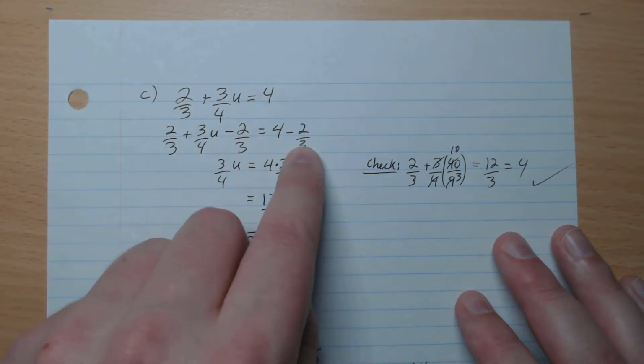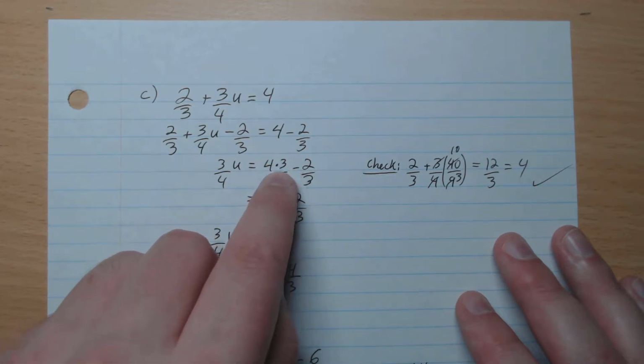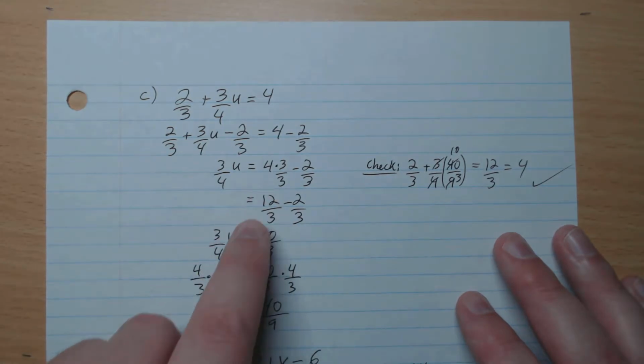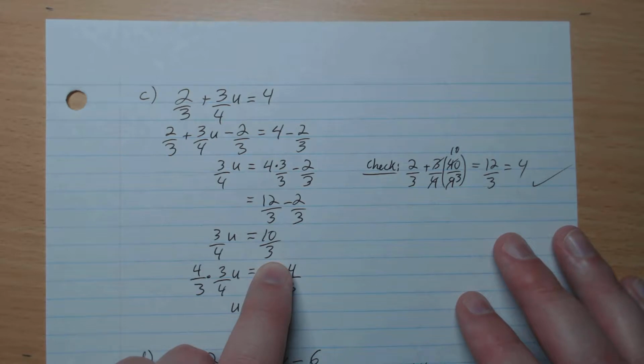And now we have a subtraction of fractions. So we need a common denominator. So we're going to make it 3. So 3/3 like that. This gives 12/3 minus 2/3, which gives 10/3.